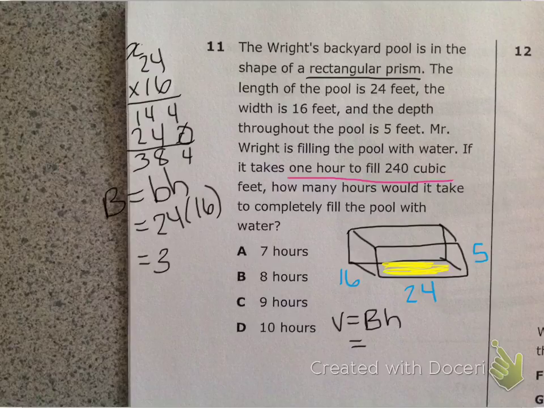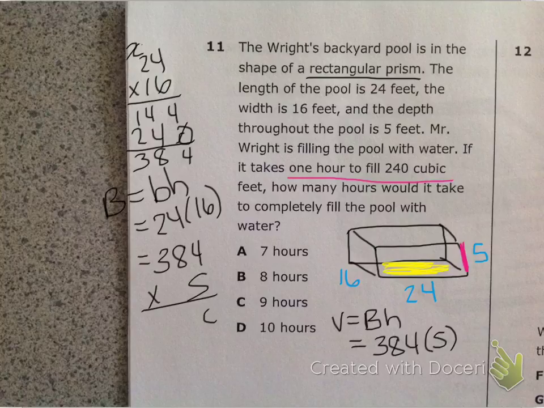And that's 384. So I'll plug that in for big B. And then times the height. Remember, the height is just the distance between the bases. So 384 times 5. Okay, so that pool has a volume of 1,920 cubic feet.